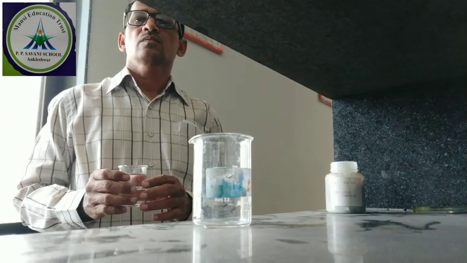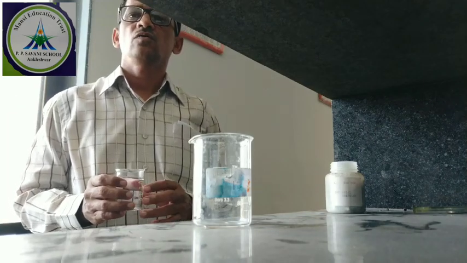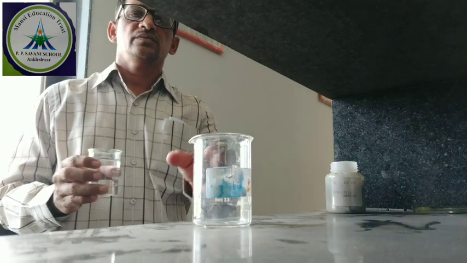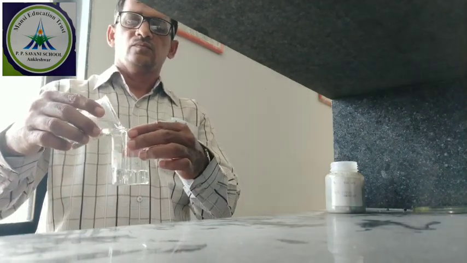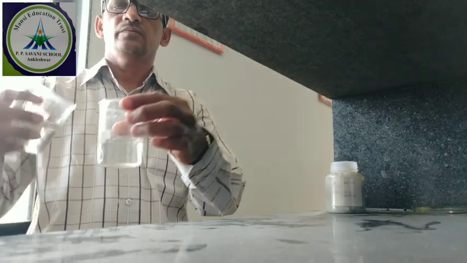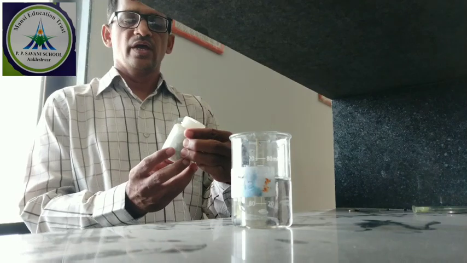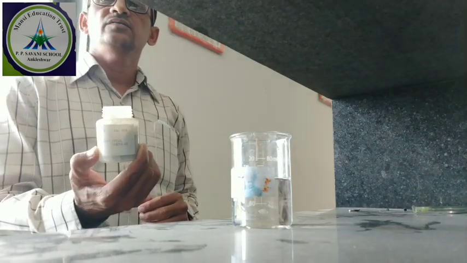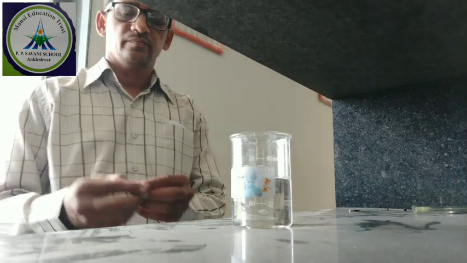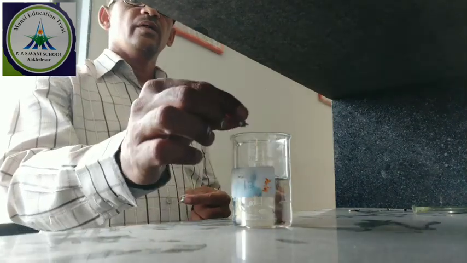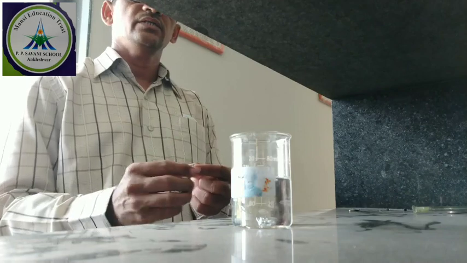Okay. For detection of hydrogen gas, I take acid in the beaker. Then I add these zinc granules, zinc metal. You can see I am adding zinc into this acid.